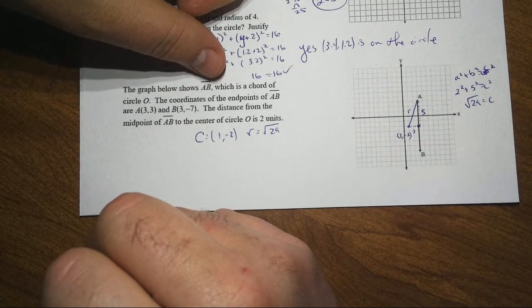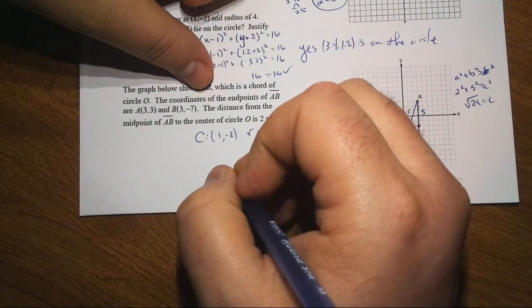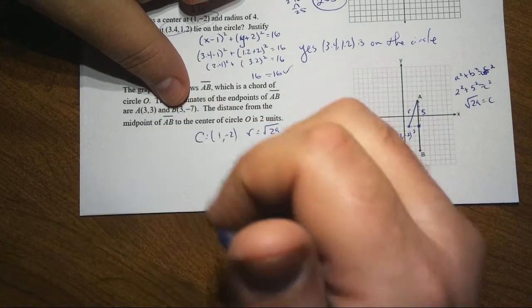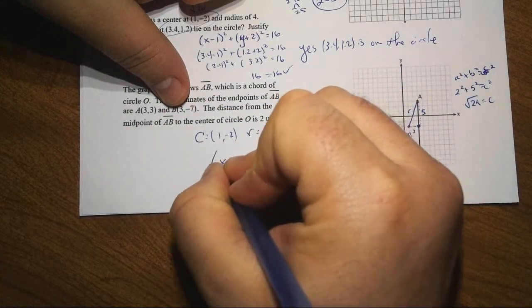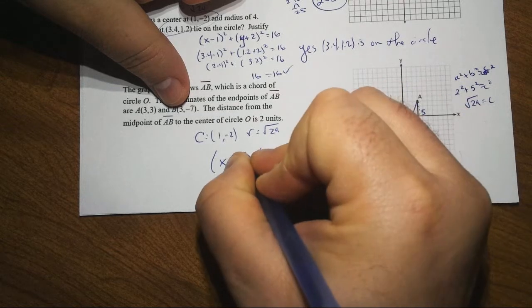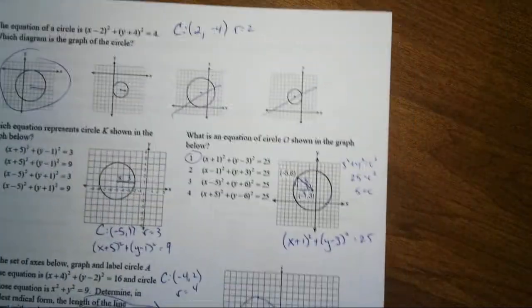Okay? That's it. I don't think this actually has a question on it, but it should say what's the equation, so we'll put it down. It's x minus 1 squared plus y plus 2 squared is equal to 29. All right.